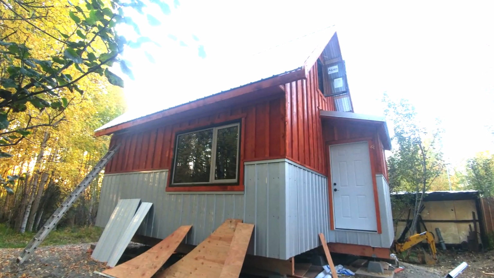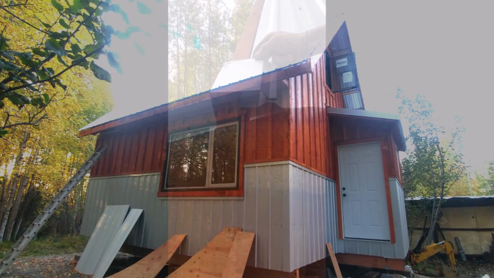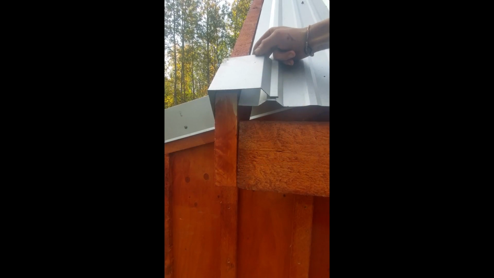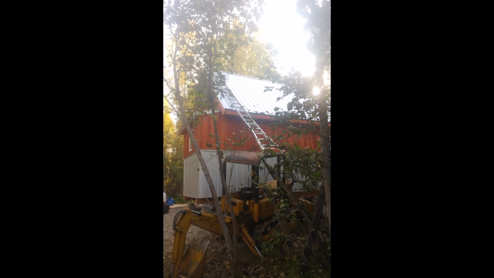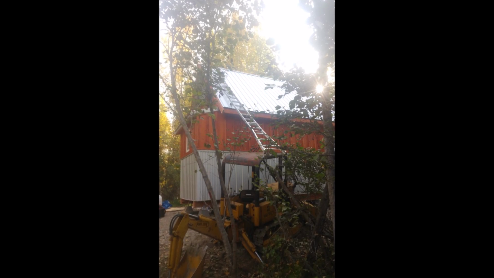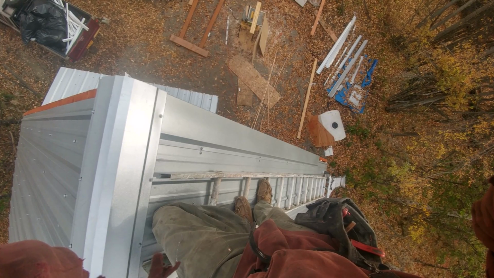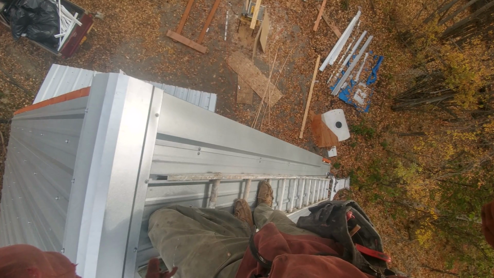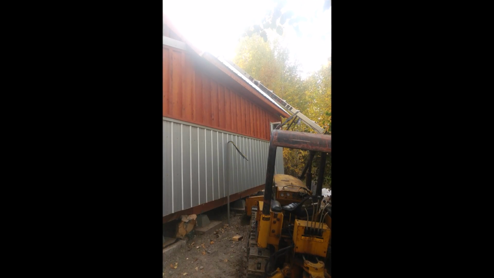So as things progressed as far as finishing up the exterior of the cabin here, it was time to get the gable ridge and eave flashing on. Had to have a couple of pieces custom made in town, unfortunately, but getting it on was not the easiest thing. Once you've got all the tin on the roof, it's not easy to crawl around on a 12 and 12 roof. That's like 47 degrees.